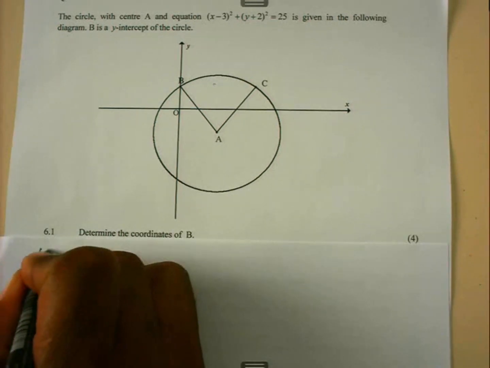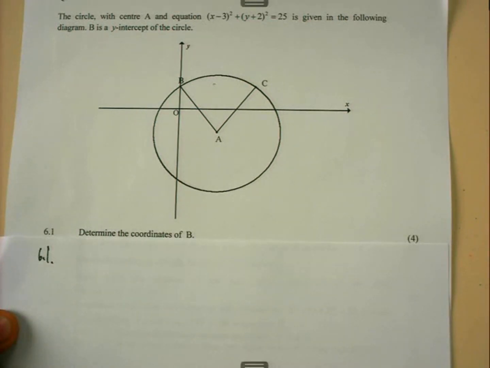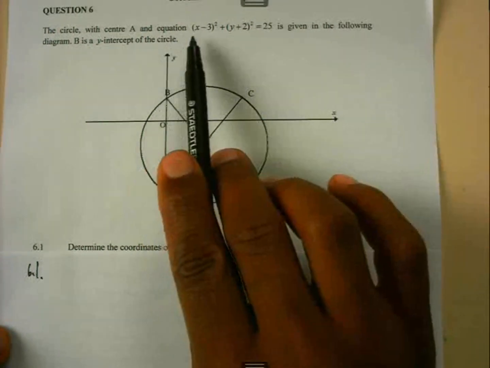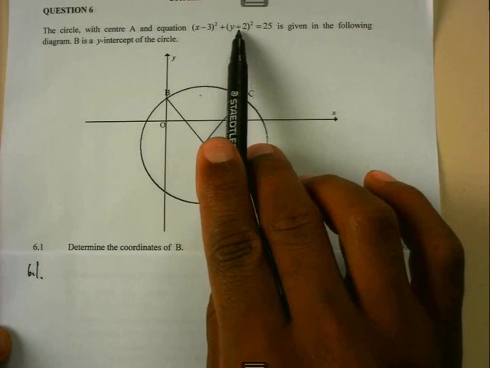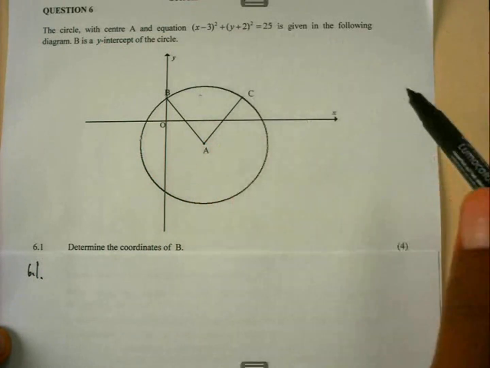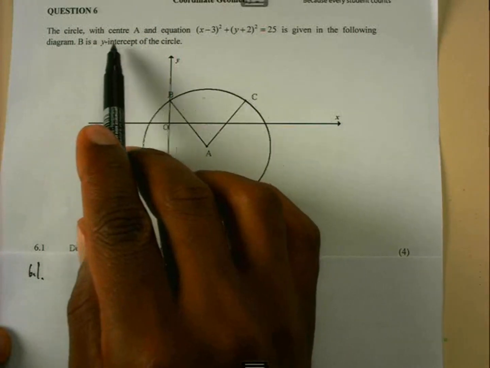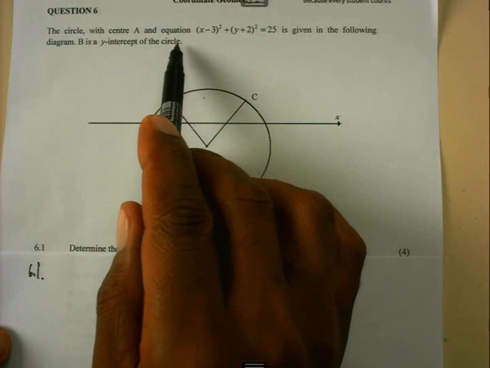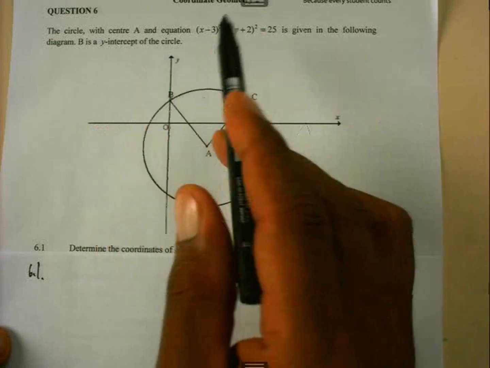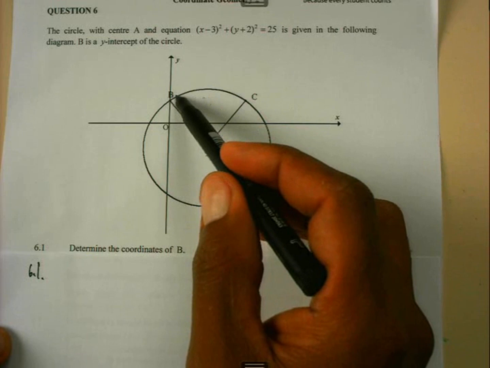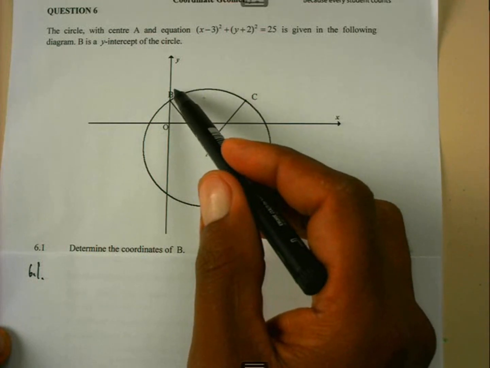Now let us look at 6.1 here, the coordinates of B. Remember we have the equation (x minus 3) all squared plus (y plus 2) all squared is equal to 25. Now, we need to look at B. They said B is the y-intercept of the circle. Therefore, if B is a y-intercept, then the x value at this point is 0.